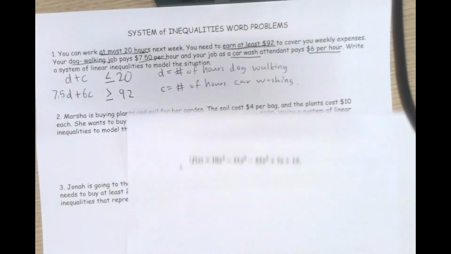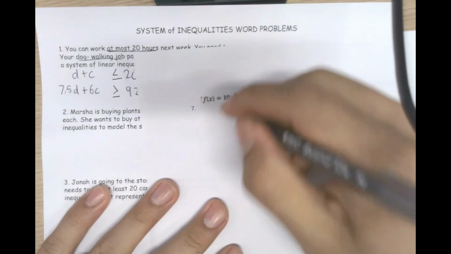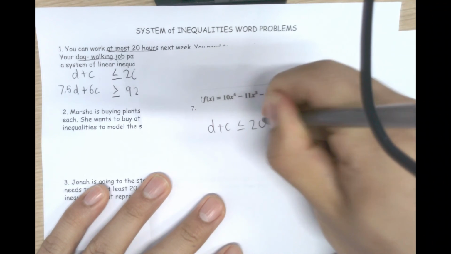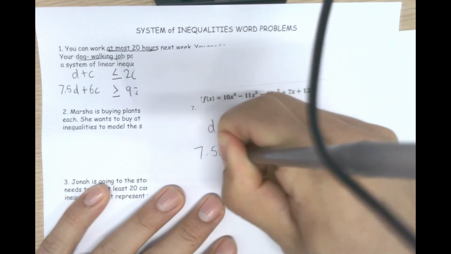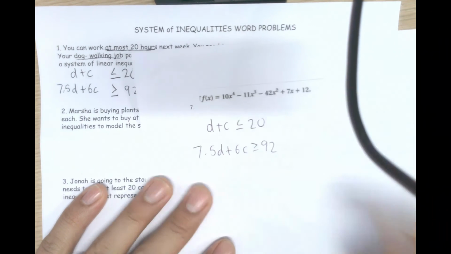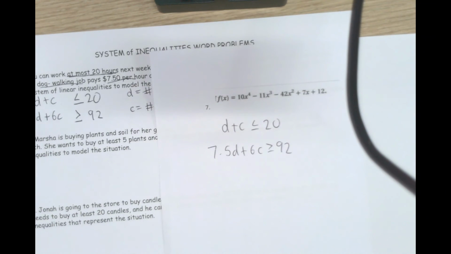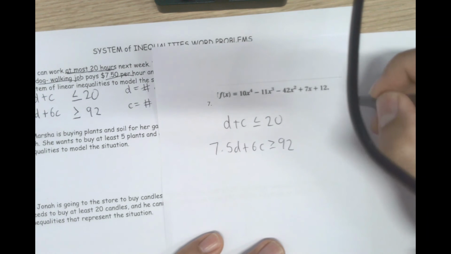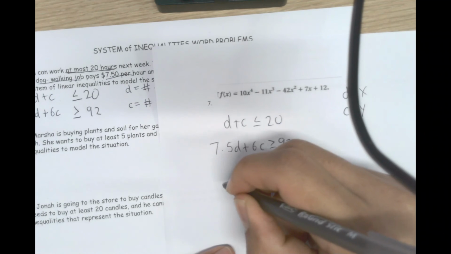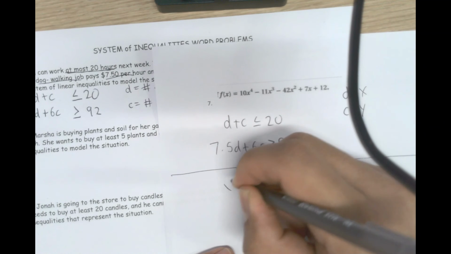Okay, so I'm going to show you what would happen here. I'm going to replace some of the variables just so you can get a better understanding, because on the example problems, they only use x and y. So here, I'm going to replace D with x and C with y. I'm doing this so that you can see how you can graph these.